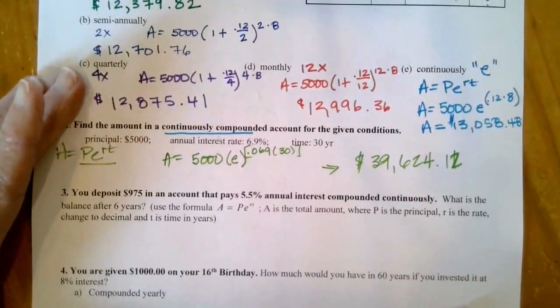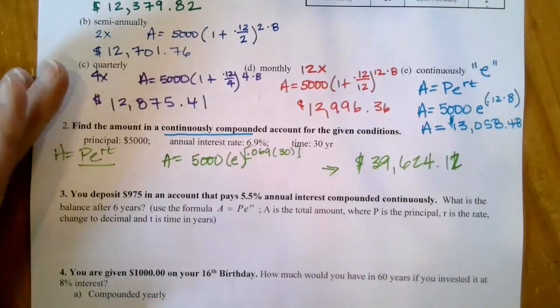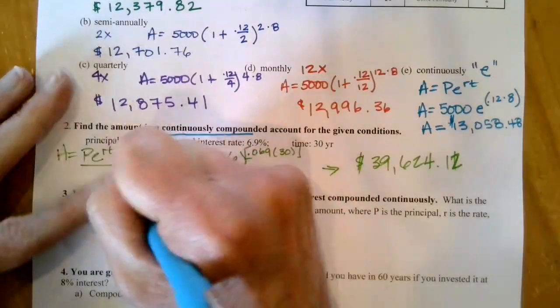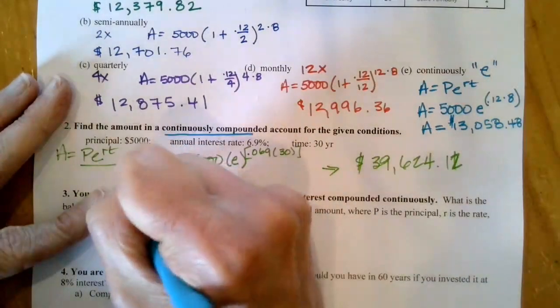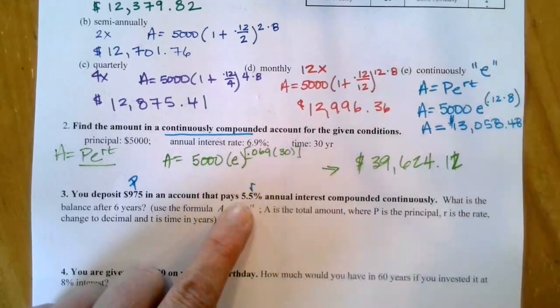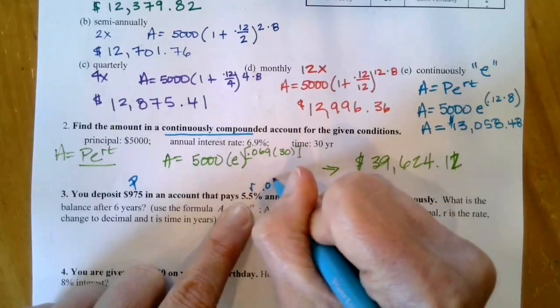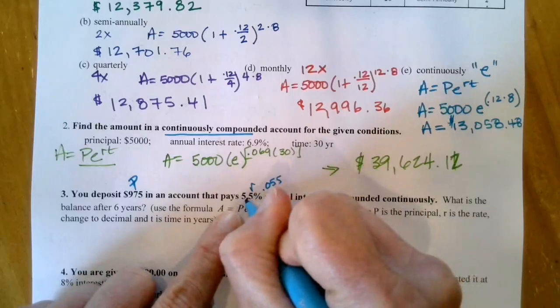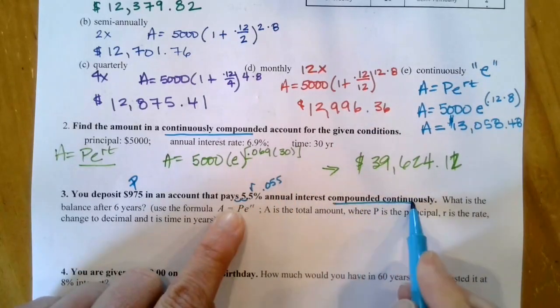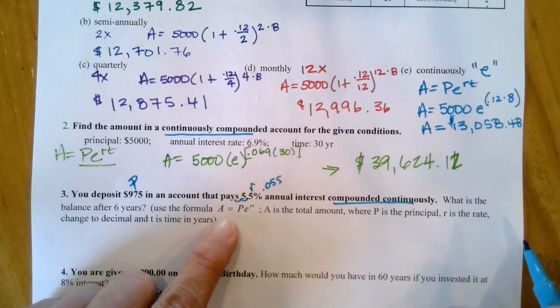You deposit $975 in an account. So if we're talking about each of our factors, this is my P. And this is going to be my rate, and I'm going to have to write that as a decimal, so I'm going to bump that over 2 decimal places. And it's compounded continuously, so I'm going to use A is equal to PERT.